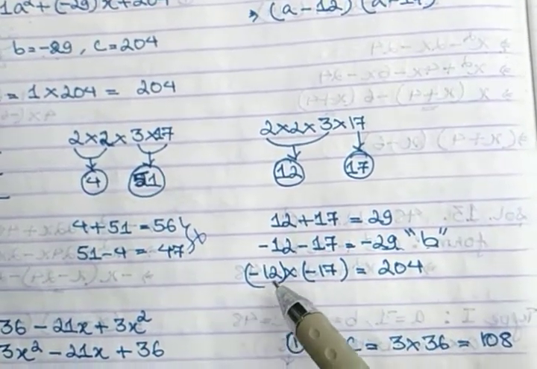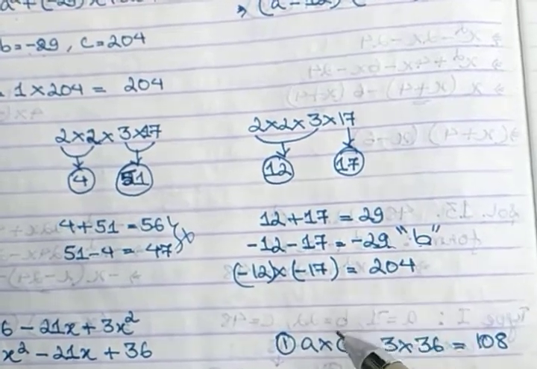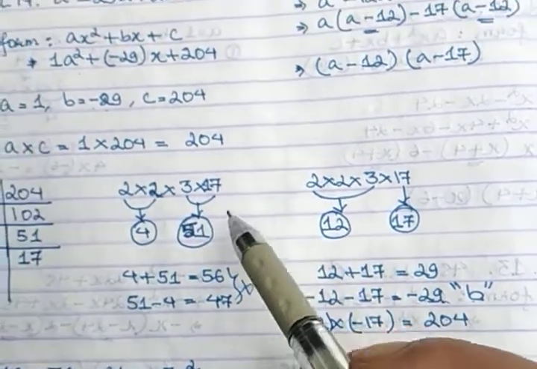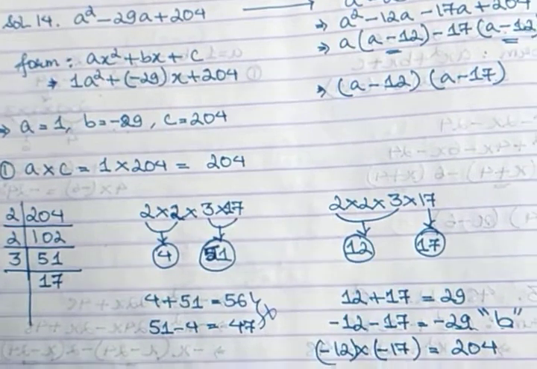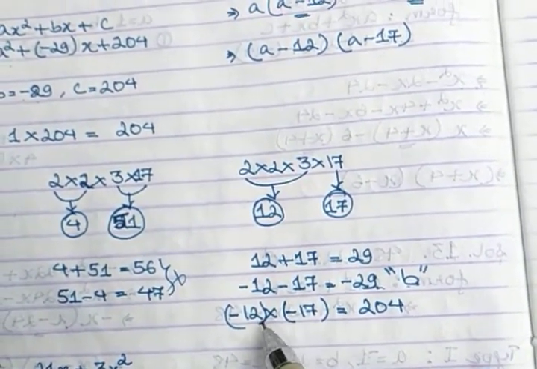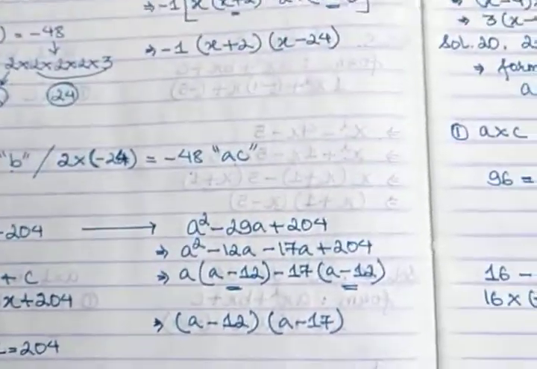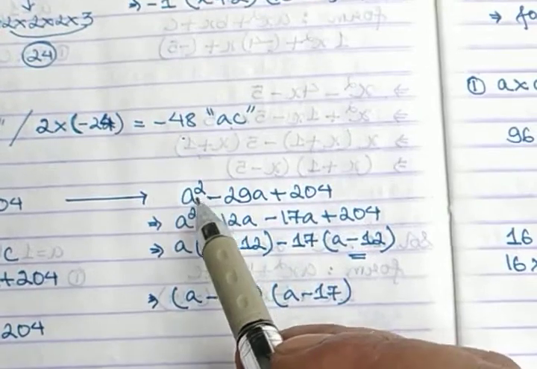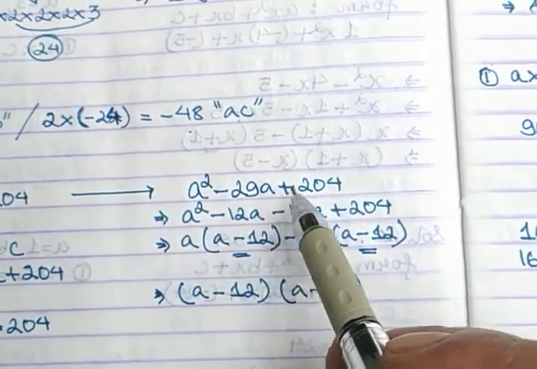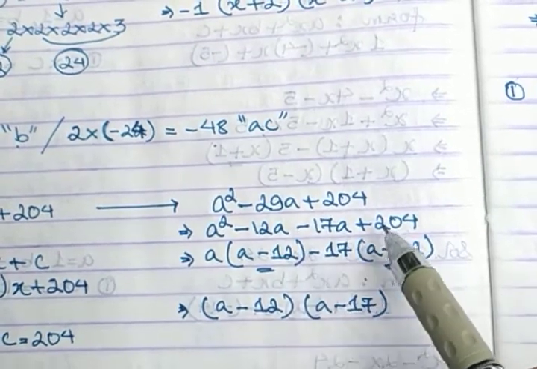Now, if you multiply minus 12 and minus 17, minus into minus is plus, 12 into 17 is 204. So yes, the value of ac also matched with the sign. So now what we get to know is the factors for me are minus 12 and minus 17. Okay, so now again the same thing. See the question here, we have a square minus 12a minus 17a plus 204.